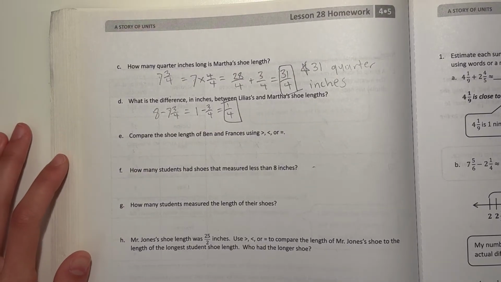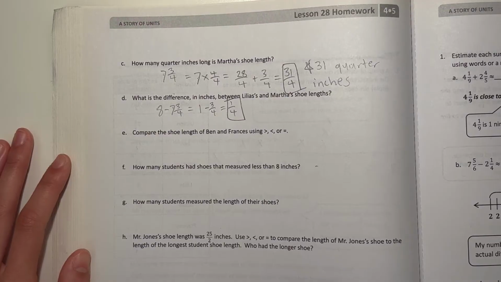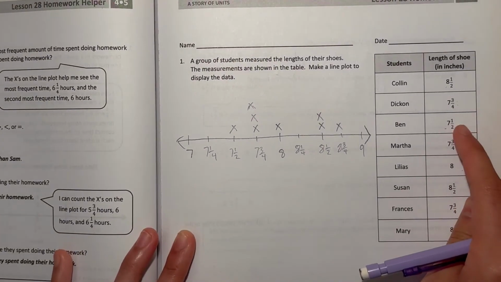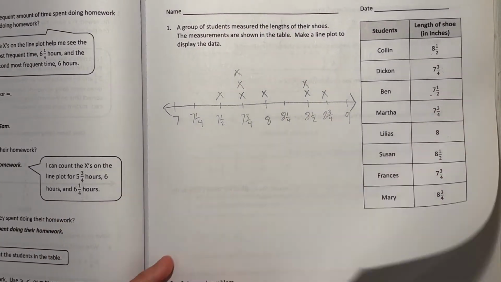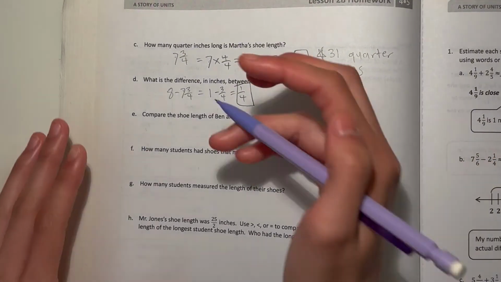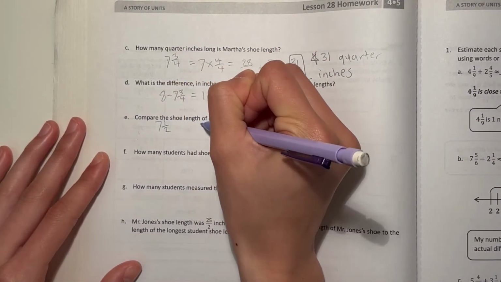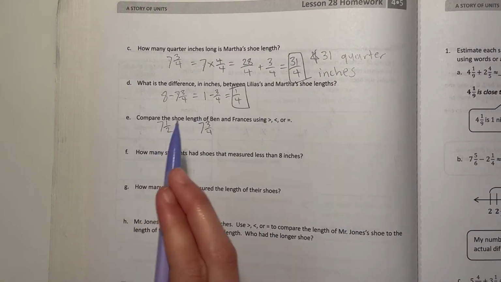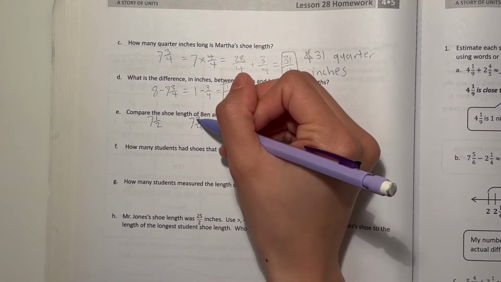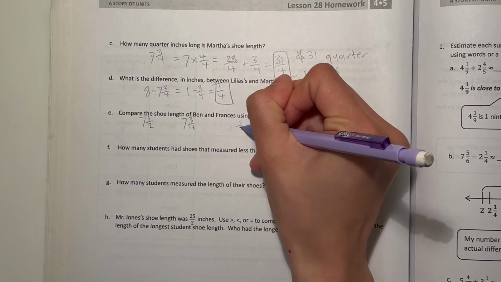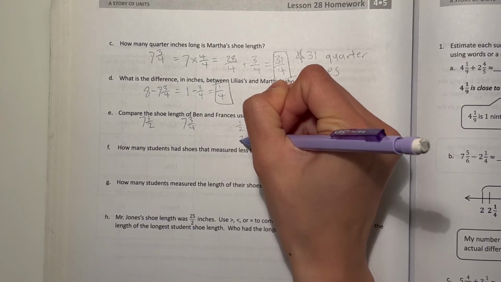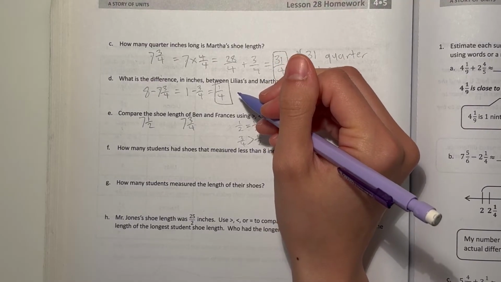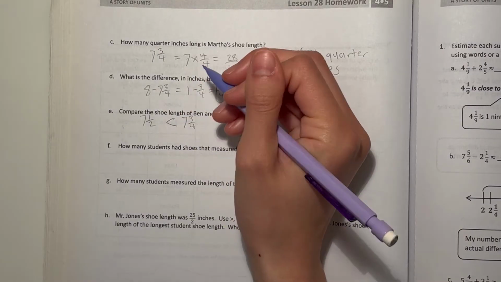E, compare the shoe length of Ben and Francis using greater than, less than, or equal to. Ben is 7 1/2. Francis is 7 3/4. Well, 1/2 is equal to 1/2, but 3/4 is greater than 1/2, because 3 plus 3 is 6, which is greater than 4. So 7 3/4 is greater.